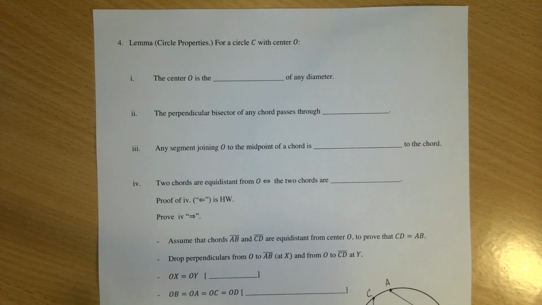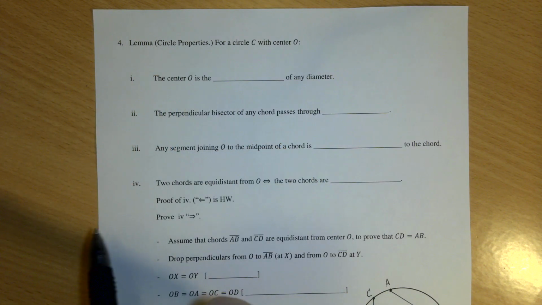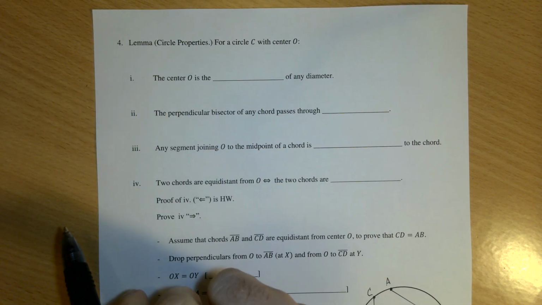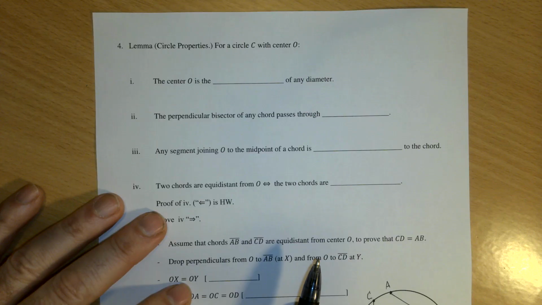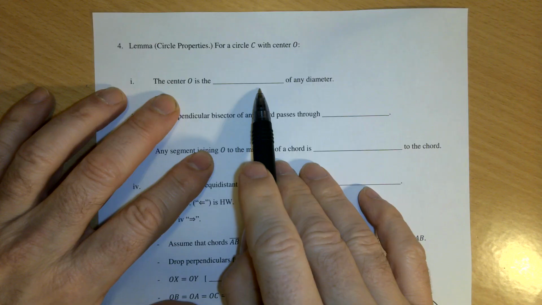In this video, we'll look at a couple of lemmas or facts about circles, properties of circles, and then we'll prove one of them. Okay, so let's see if we can figure out what goes in this blank here.